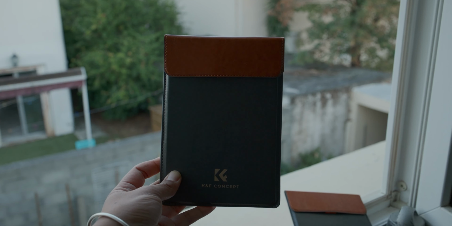I've had them for some time now, and I have to admit they are still in great shape. If you are looking for a filter kit and these type of filters, you should seriously consider them.